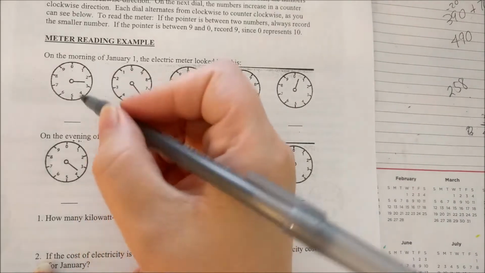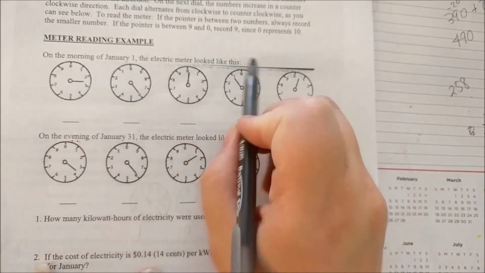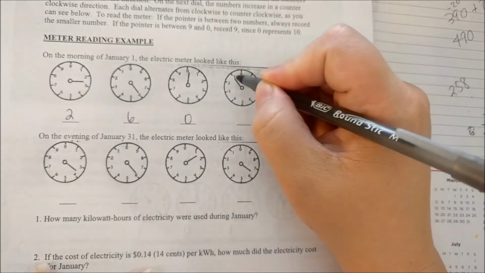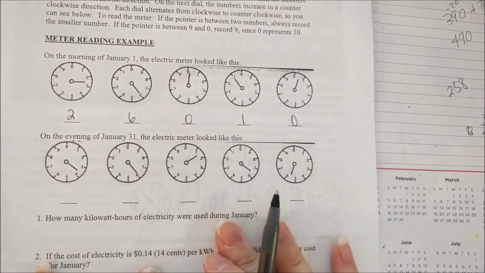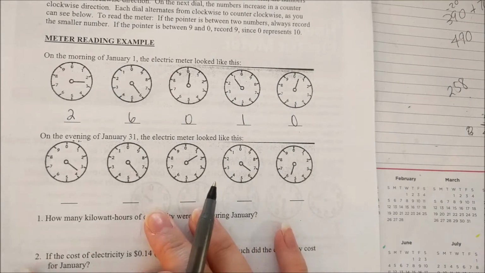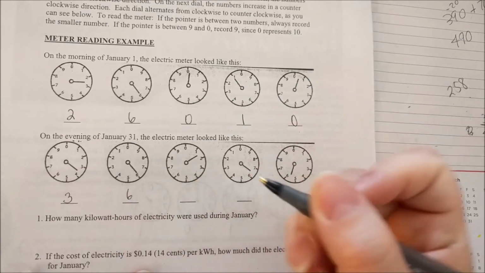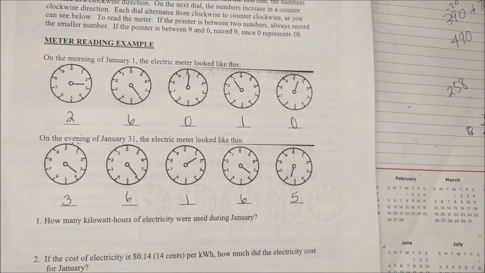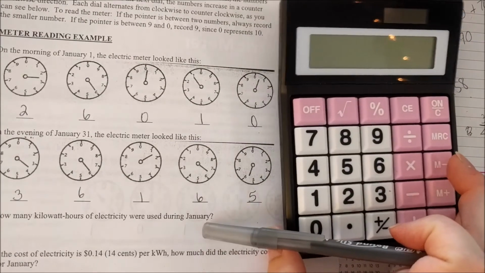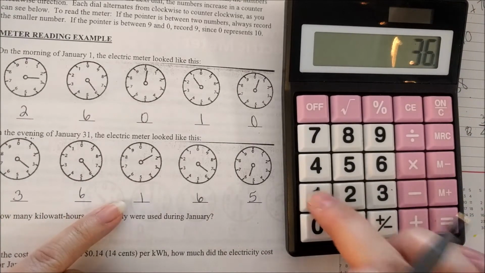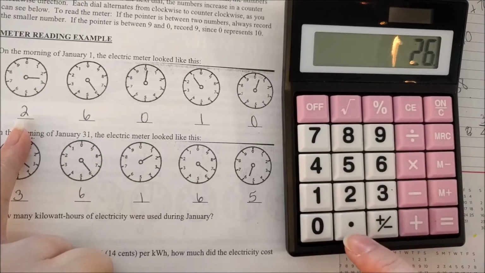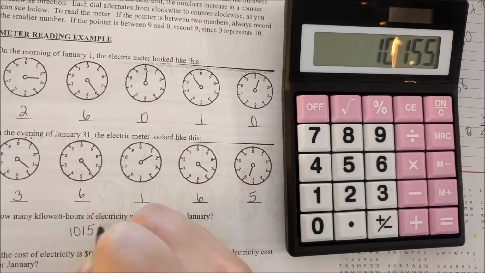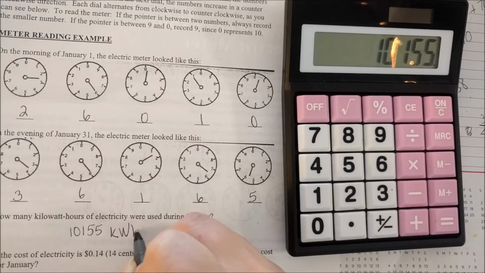So here's how much we started with. It says on the morning of January 1st, the electric meter looks like this. So we just need to read this. This is 2, 6, 0, 1, 0. And then on January 31st, at the end of the month, this is what it looked like: 3, 6, 1, 6, 5. And so you just want to subtract those numbers. I'm putting the big number in first, and then the little number. And so you used 10,155 kilowatt hours during January.